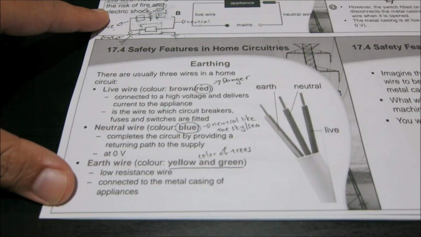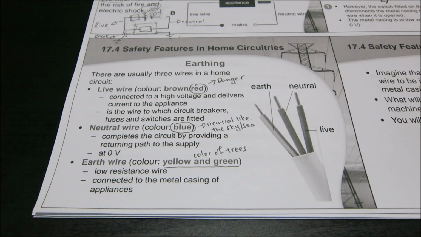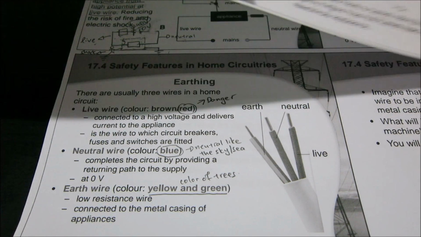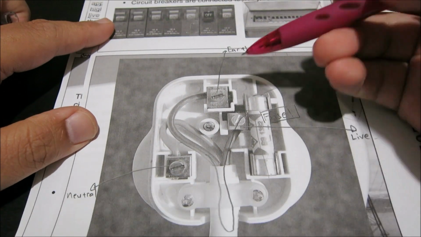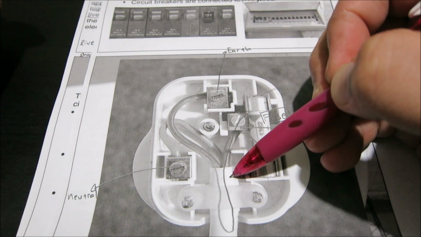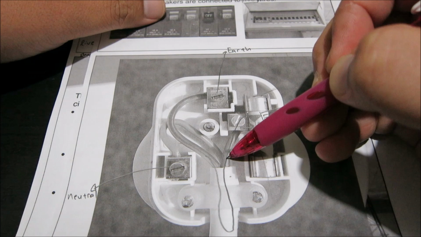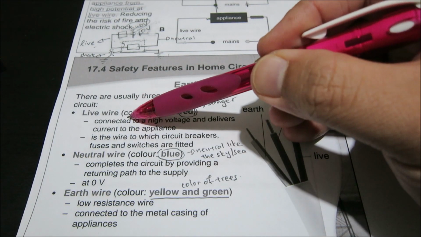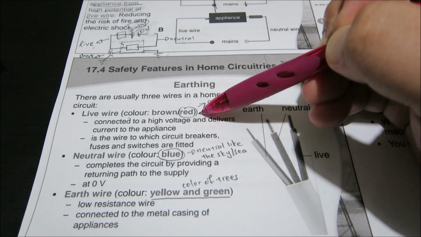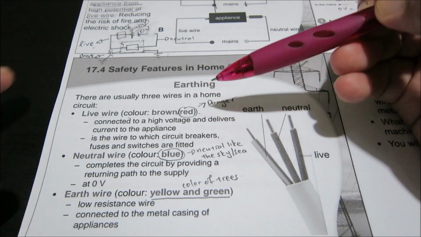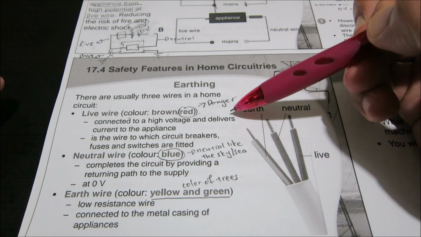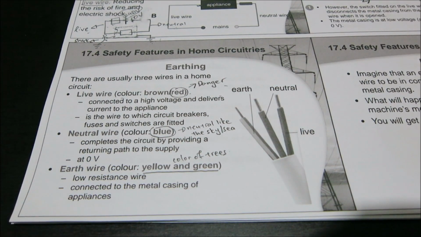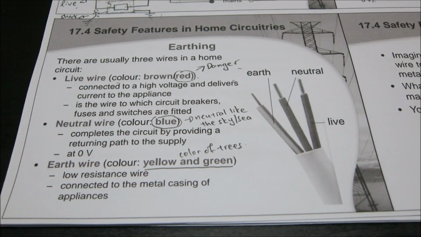Now, in any normal circuitry, there are 3 wires. So if you break apart your normal wiring, there will be 3 different wires of 3 different colors. One is a red wire, one is a green and yellow, one is a blue. So now, the live wire is color coded red. Red because the color of danger. Alright, it's connected to the high voltage or high potential terminal. This is the one that delivers your current to the appliance.